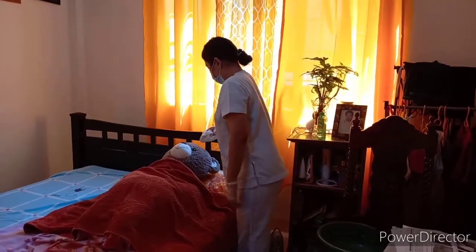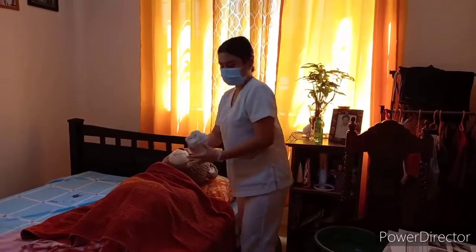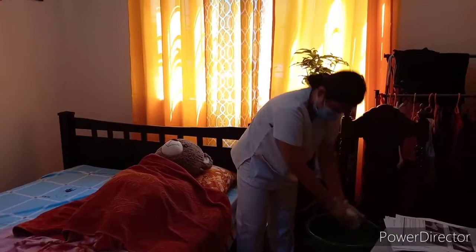Then bathe patient's face, neck, and ears. Apply appropriate emollient. Use of emollients is recommended to restore and maintain the skin integrity.